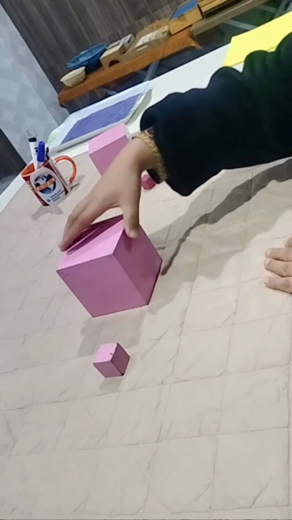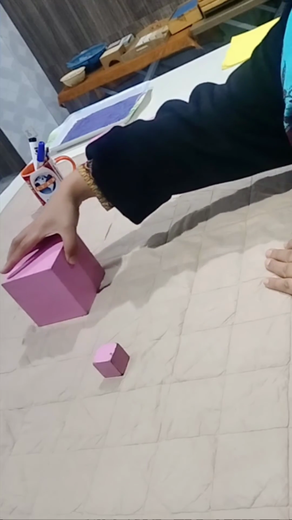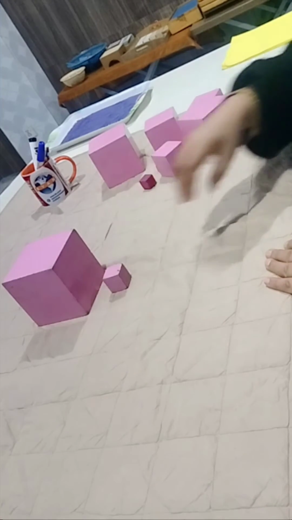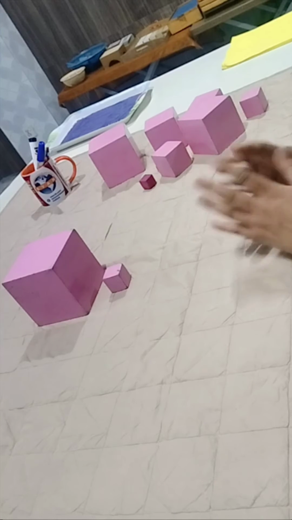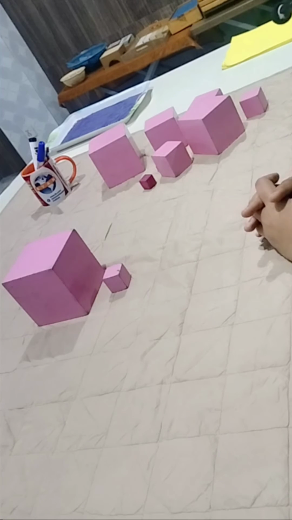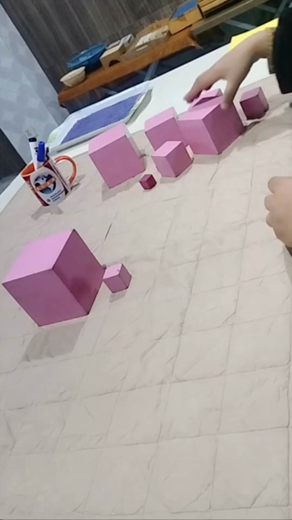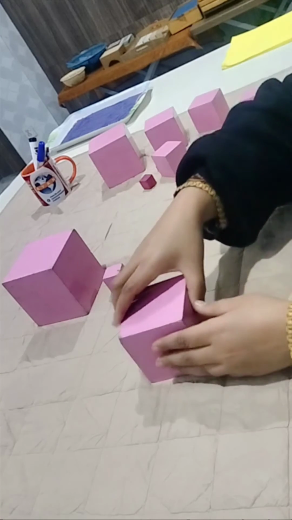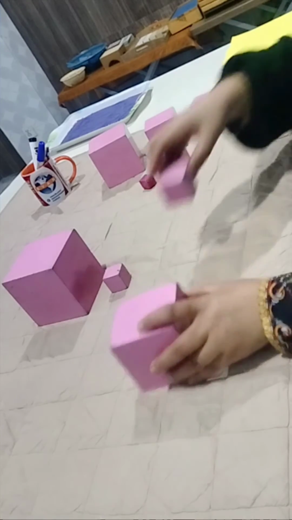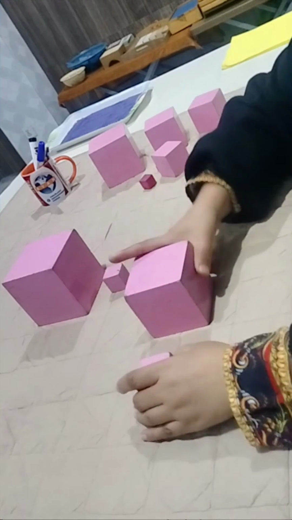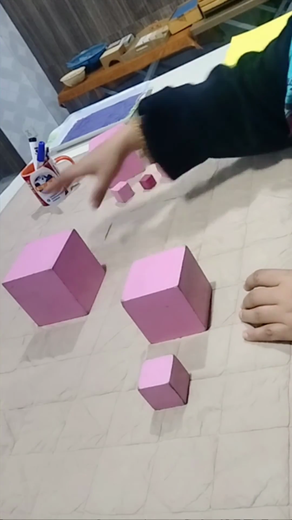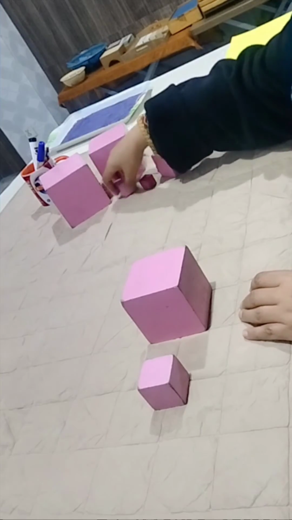Later on, when you are going to give the child the next concept, you can verify whether this concept is perfectly done by the child or not. For that purpose, you can bring two other cubes, and here you are going to place these back.